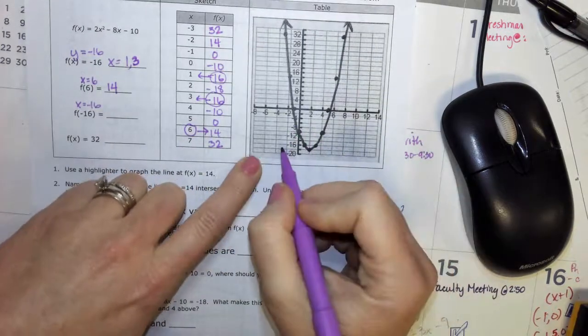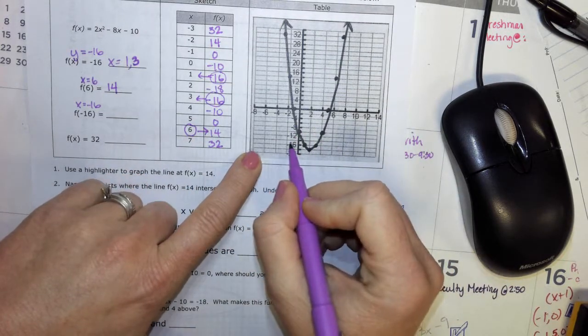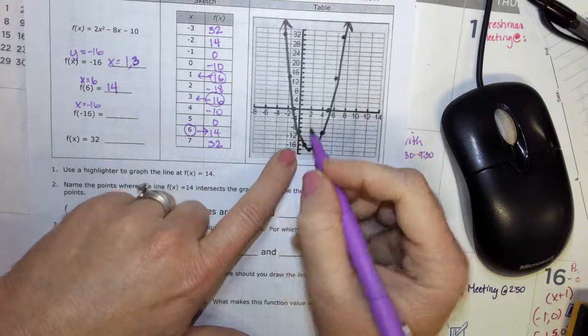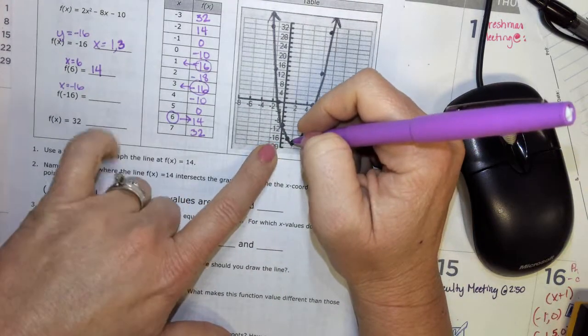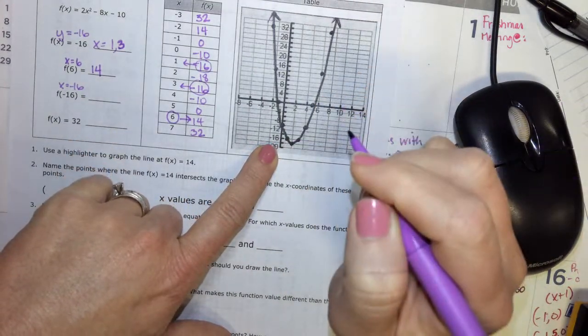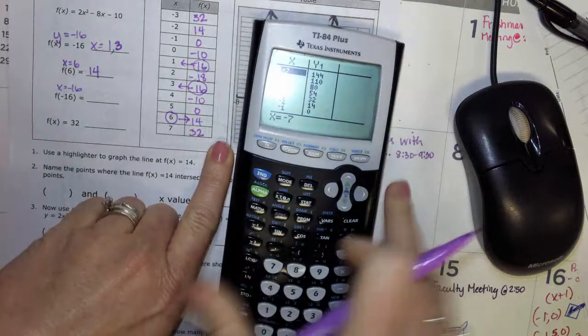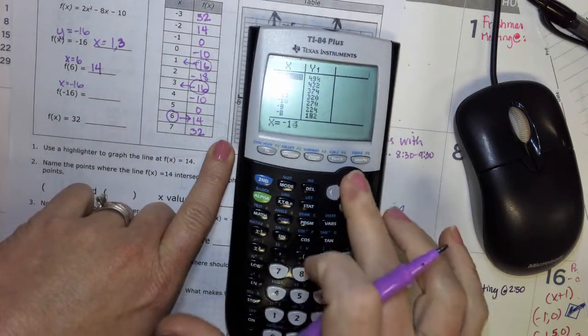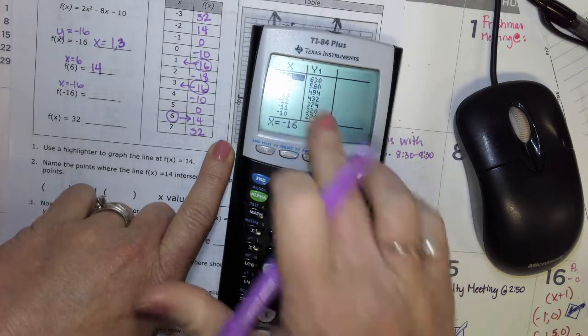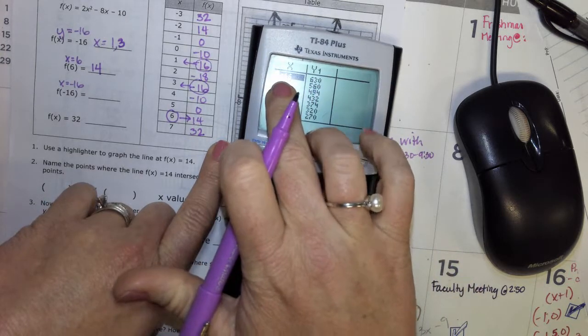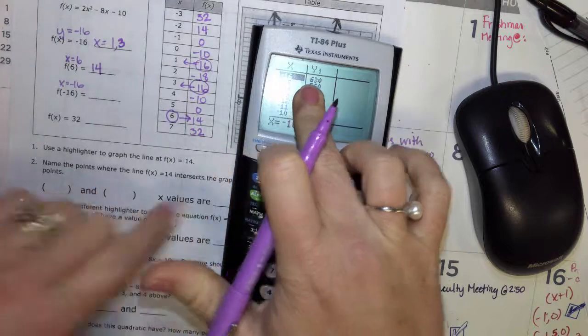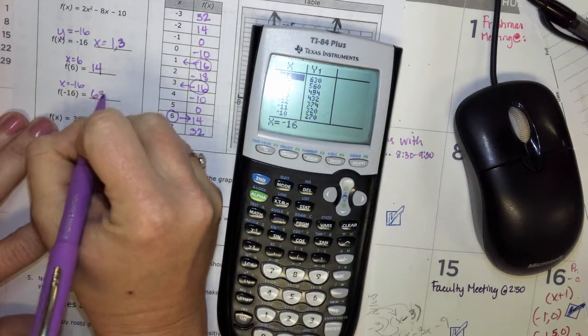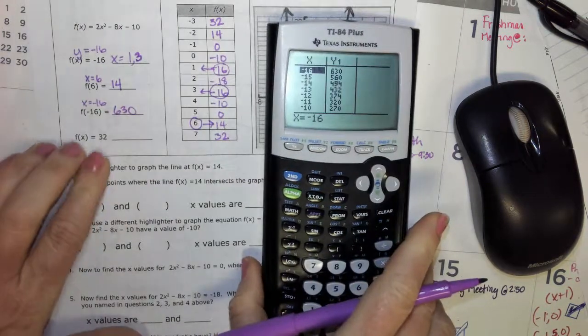I can come right over here to my graph. And what I'm going to do is, oh, I can't do it on my graph. I'm going to have to use it on my table. So I'll just scroll up all the way to -16. And I see that whenever I have an input value of -16, I have an output value of 630. So that's what I'm going to put there.